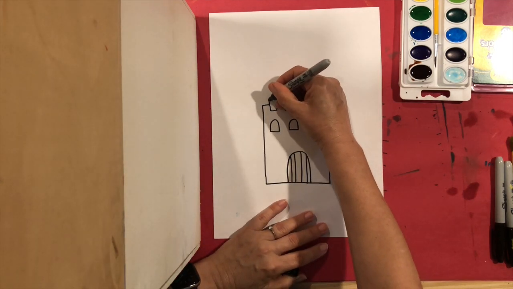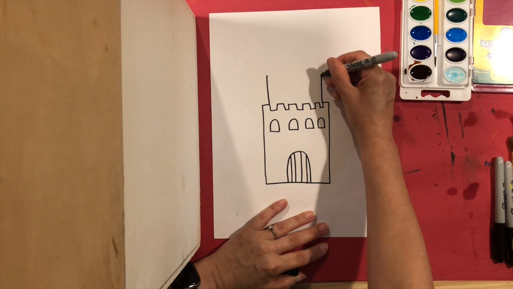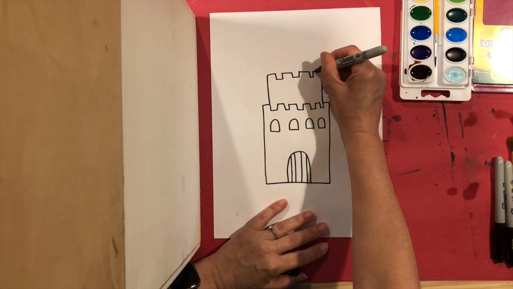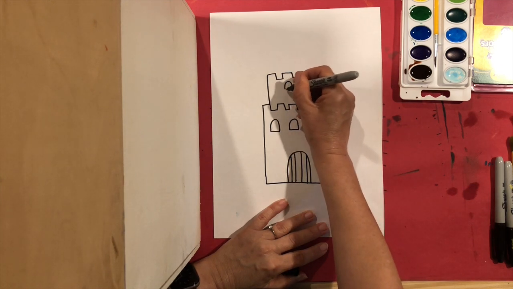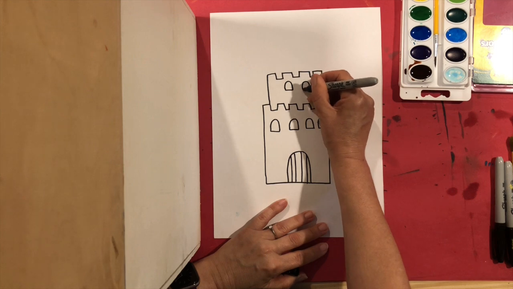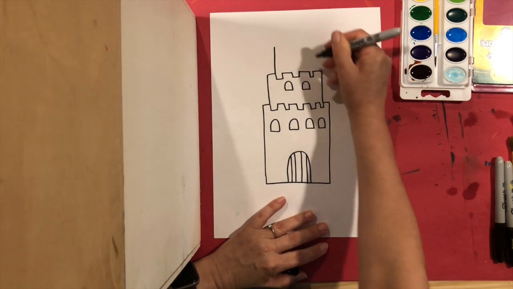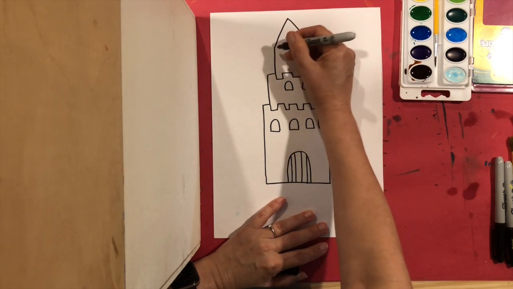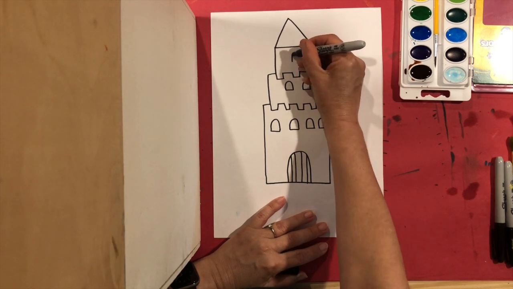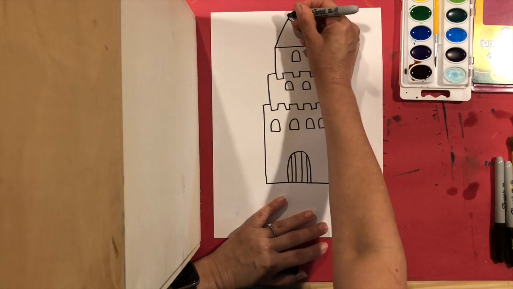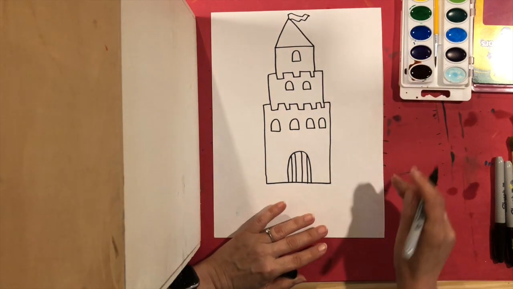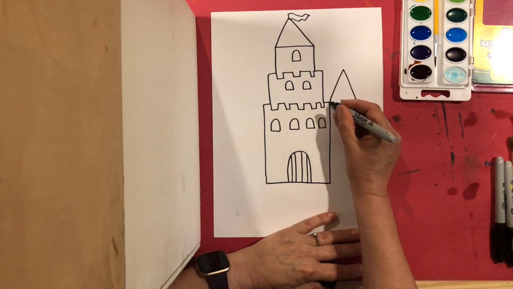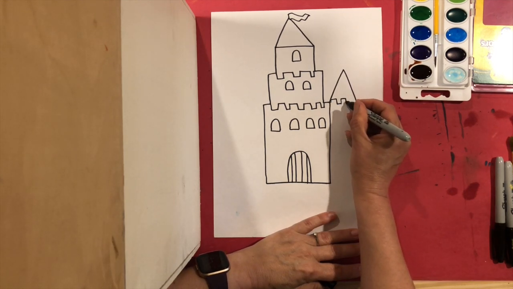I'm going to add a tower on top. And maybe one more. You can decide if you want to do that or not. I'm going to make mine pointy on top. And a little flag. I'm going to add 2 towers on this side. Maybe they will be triangles as well. Yours might be different.